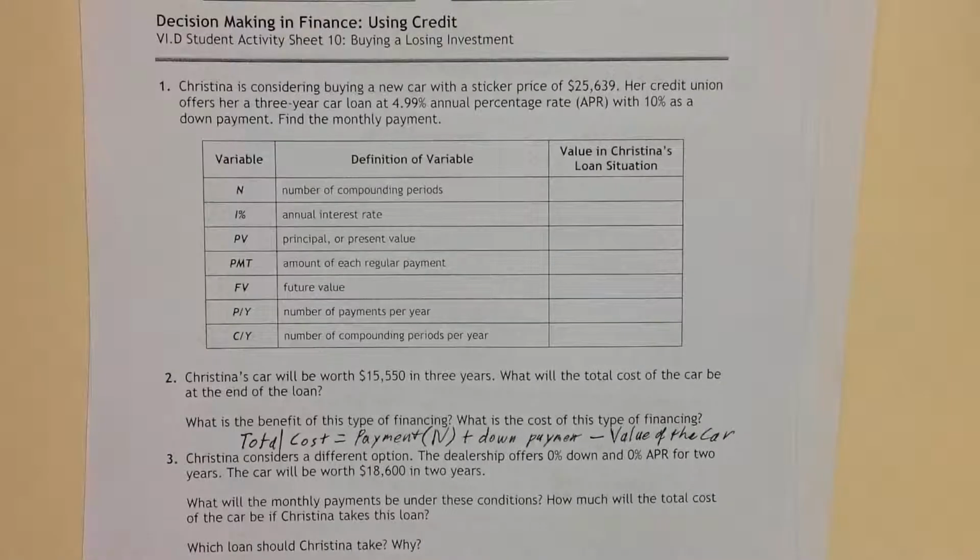Elise here from Advanced Quantitative Reasoning, and we're going to be talking about buying and losing investment.